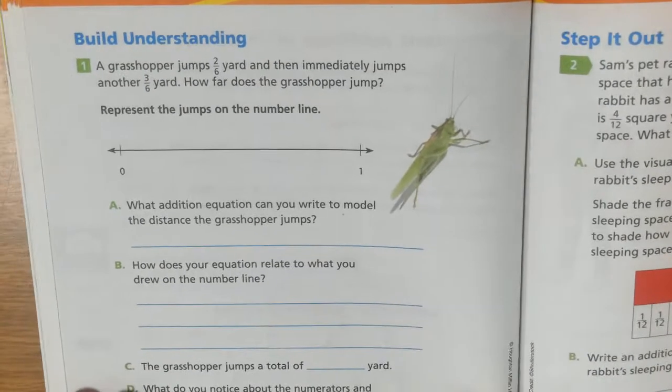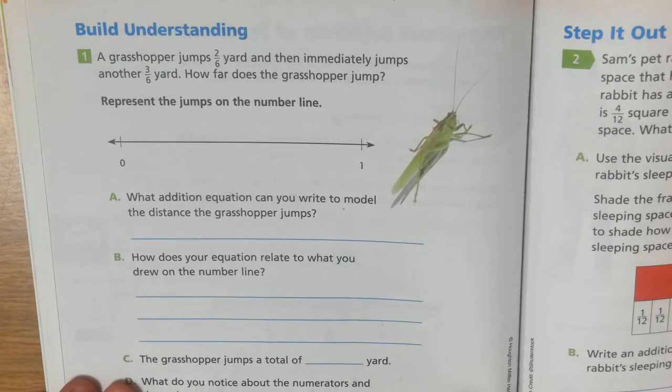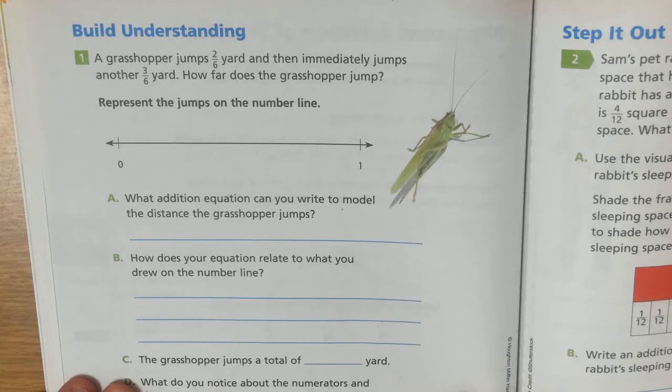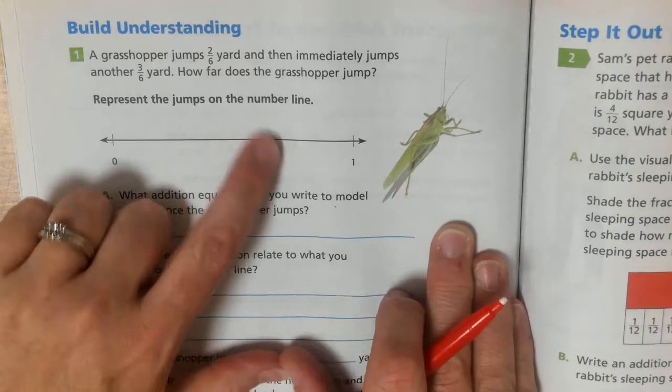A grasshopper jumps 2/6 yards and then immediately jumps another 3/6 yards. How far does the grasshopper jump? So we're going to represent the jumps on the number line.